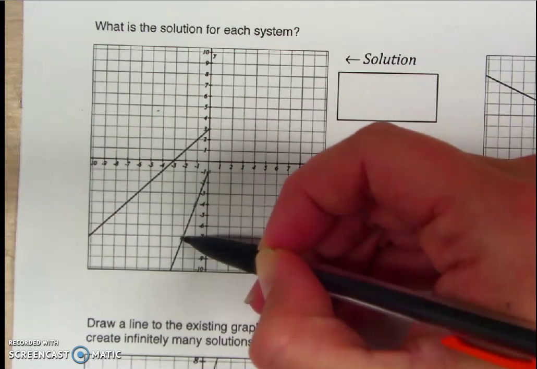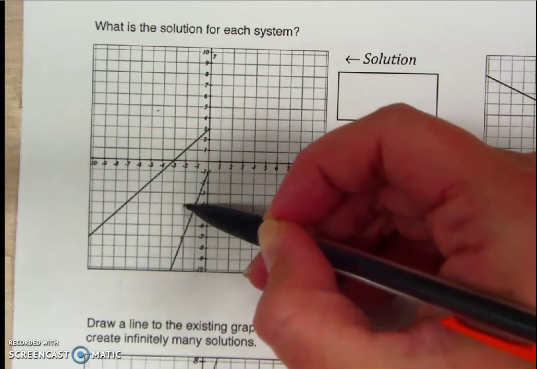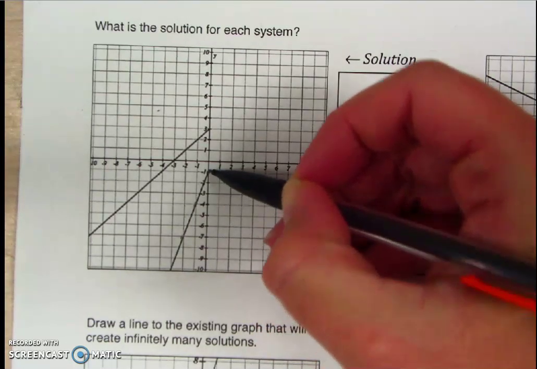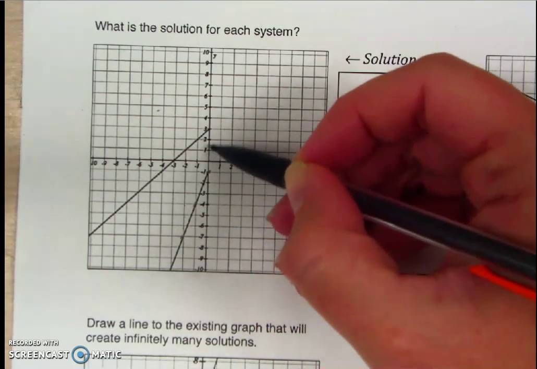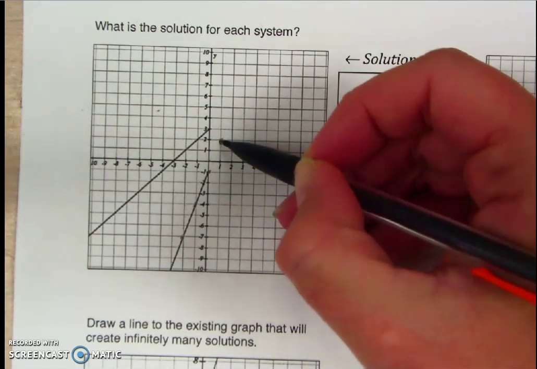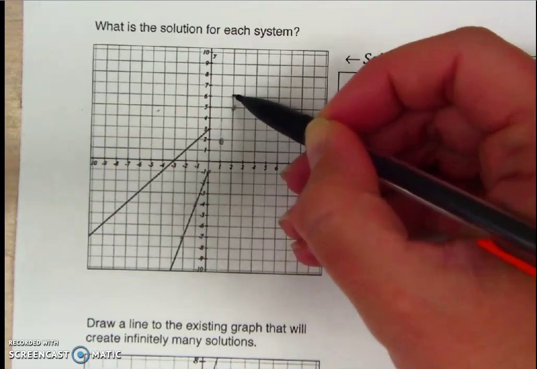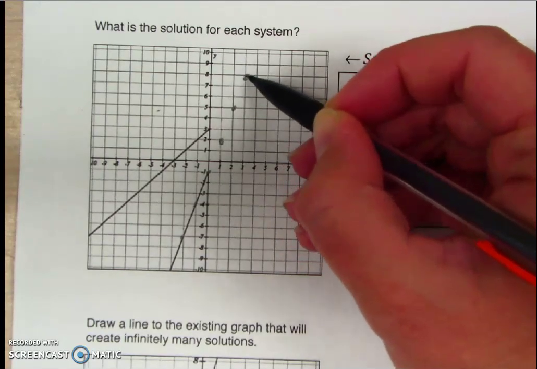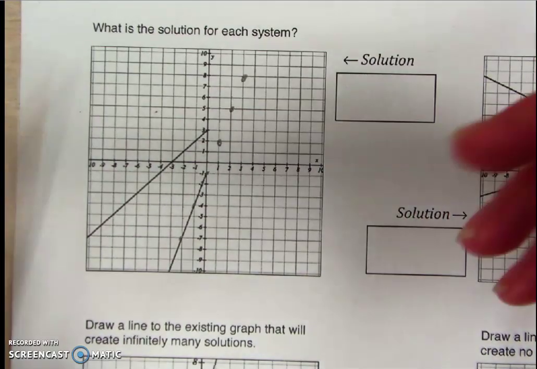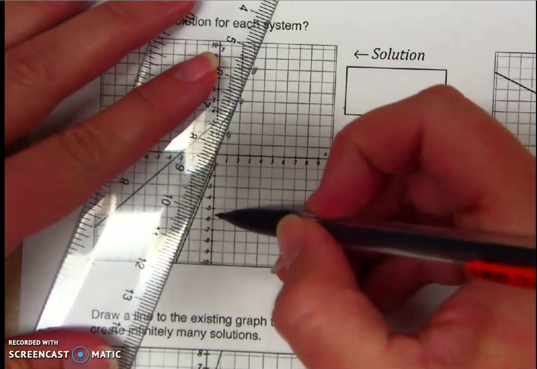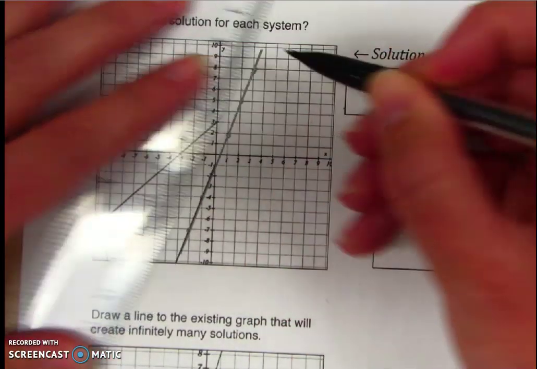So this one, it looks like it went up 1, 2, 3 over 1. Up 1, 2, 3 over 1, and again, continuing the same slope. So that looks like it's enough space now that it should show where they're meeting up. So I can see that one would continue like that.